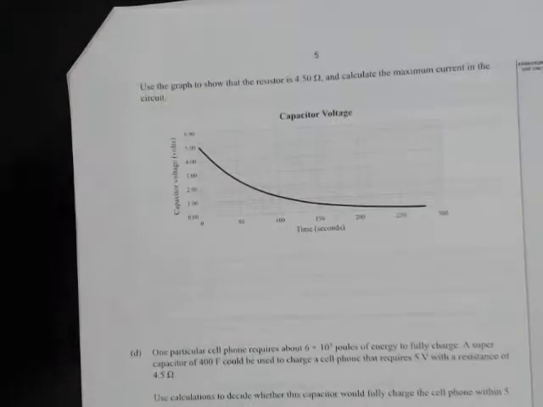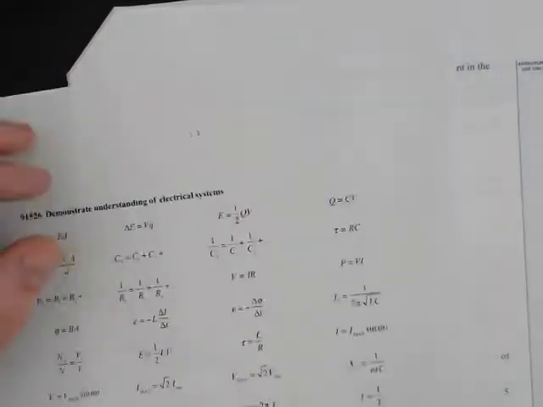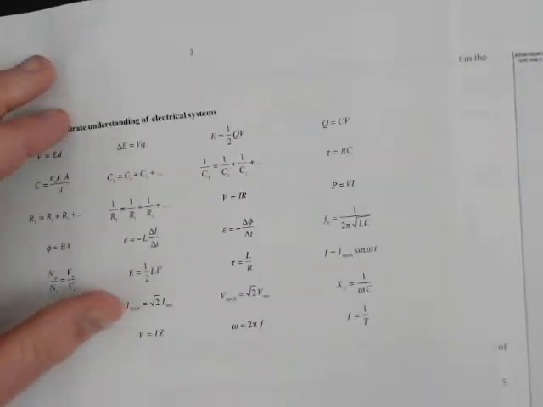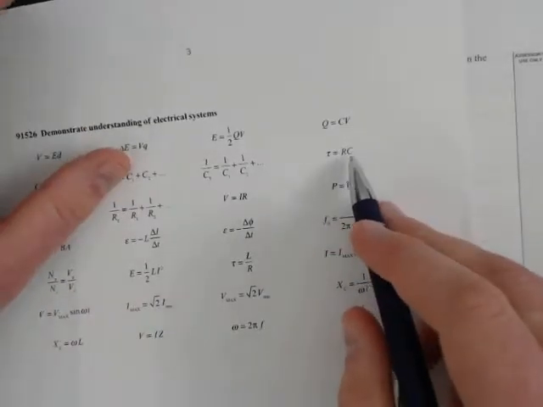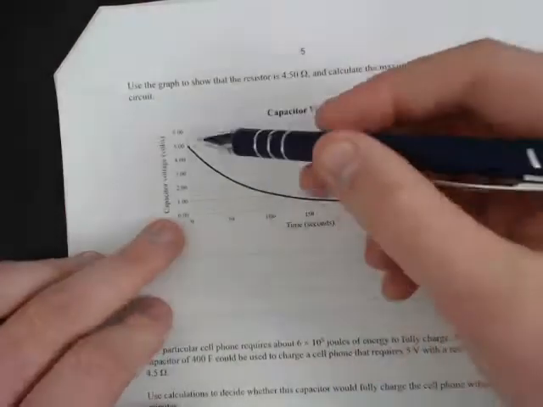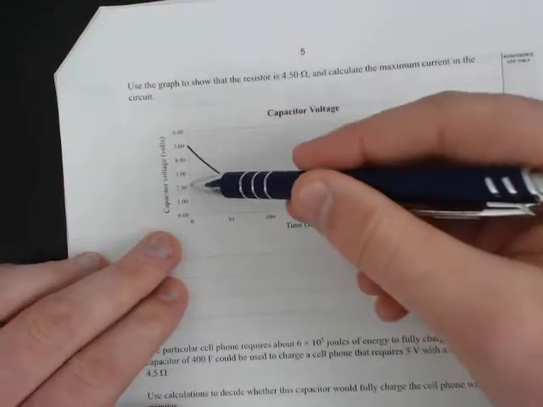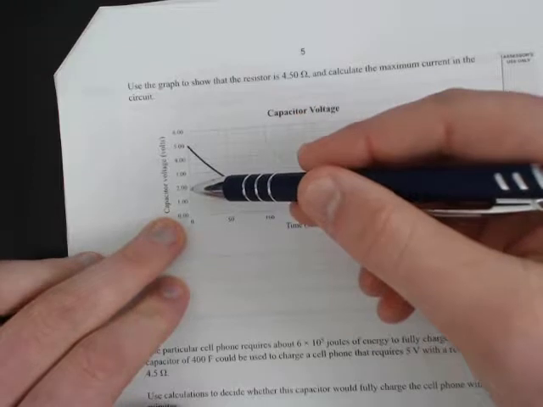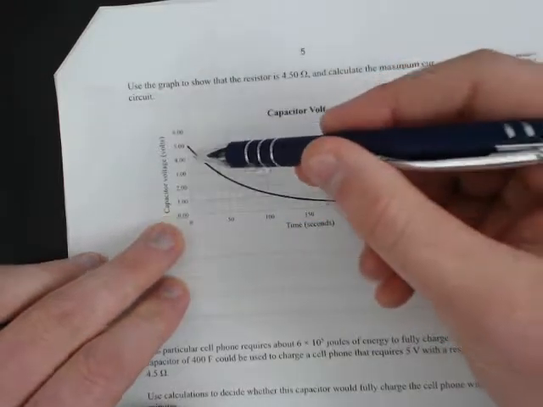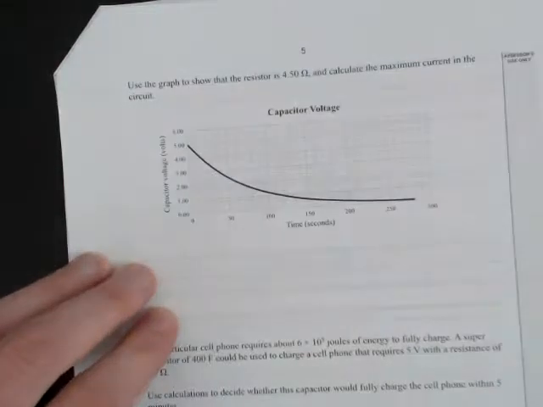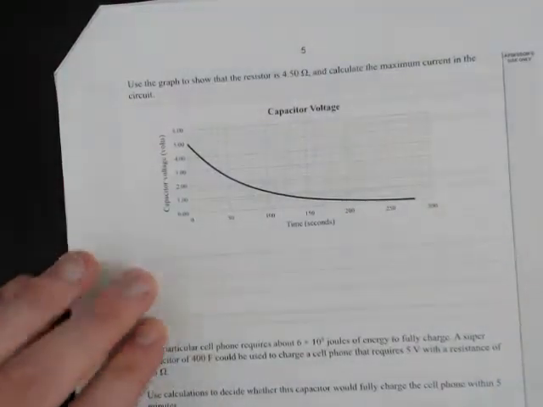So first, let's just go to our formula sheet. We'll notice that the time constant is the resistance times the capacitance. So that's basically, after one time constant, the voltage across the plates of the capacitor will decrease by 63%. So if it's sitting at 5 volts, 63% of 5 volts, I don't know what that is, but I'll figure that out.